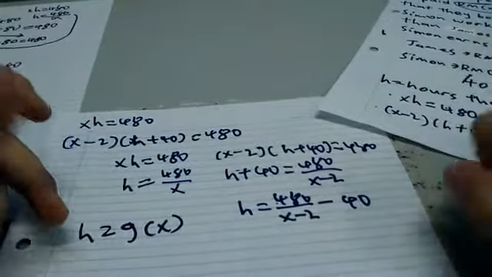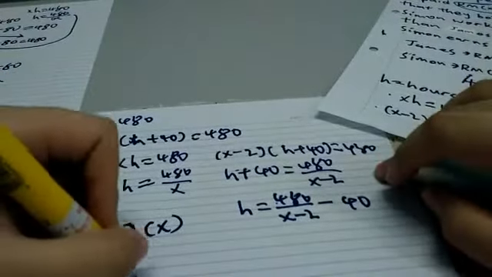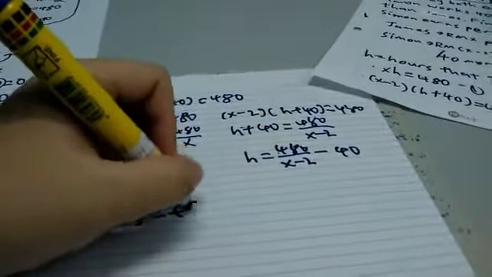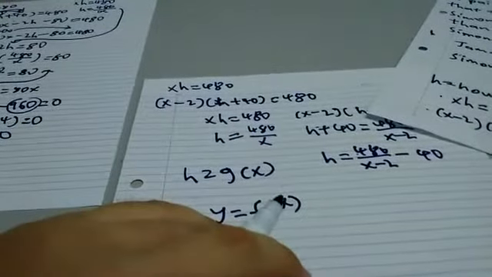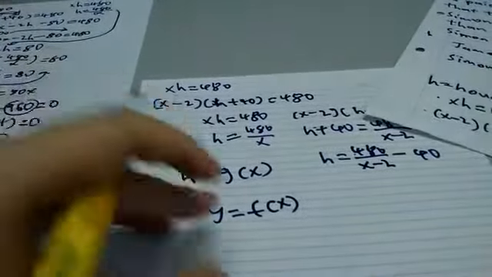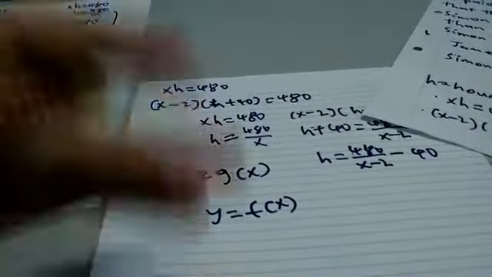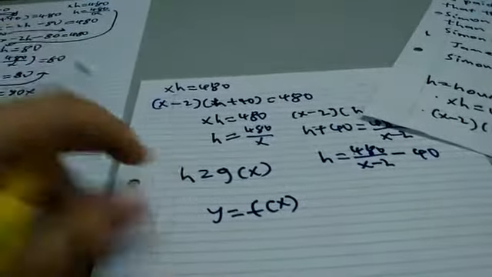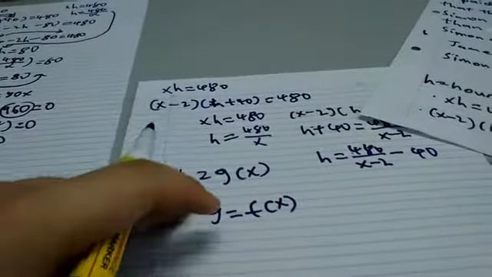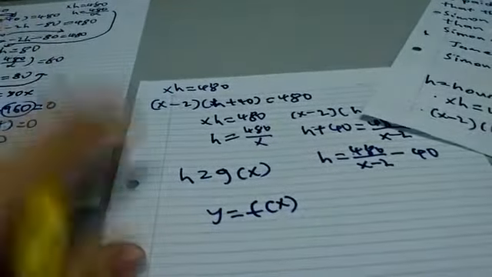Now in a function, when y is equal to f of x, in a graph it must have an x and y axis. We need to use x and y to solve.